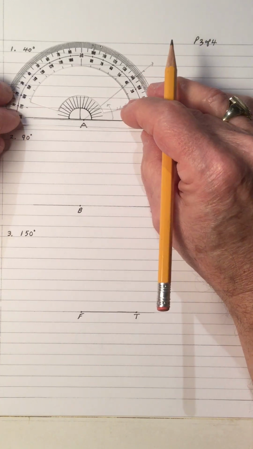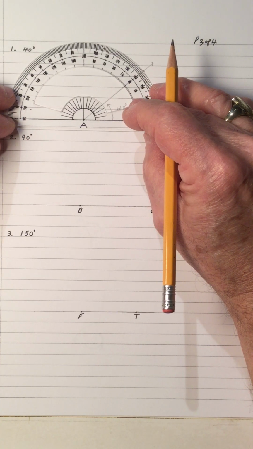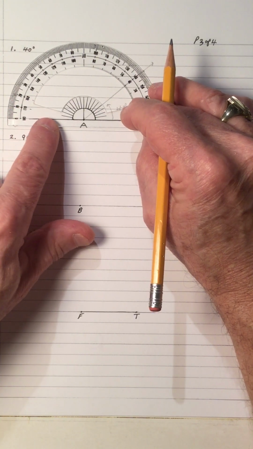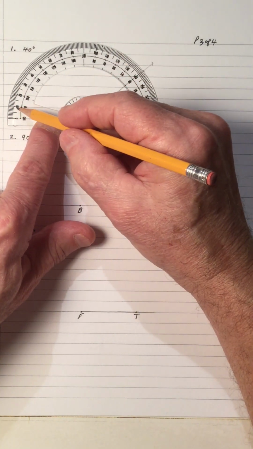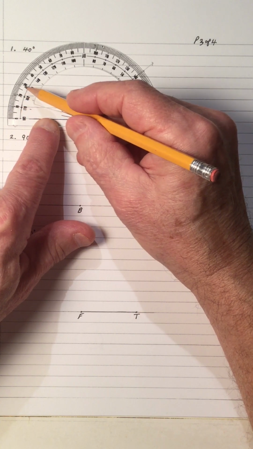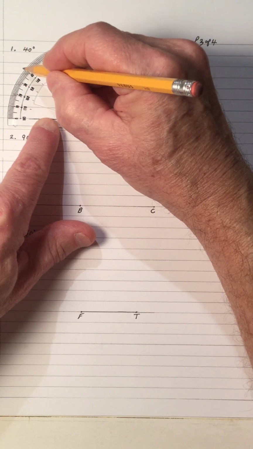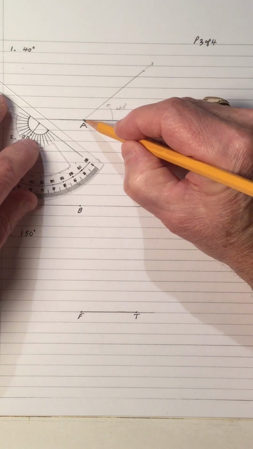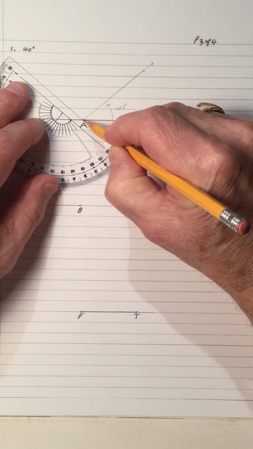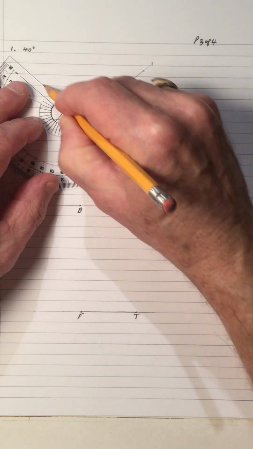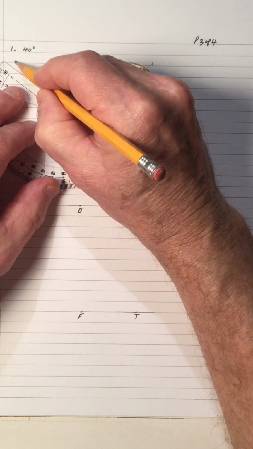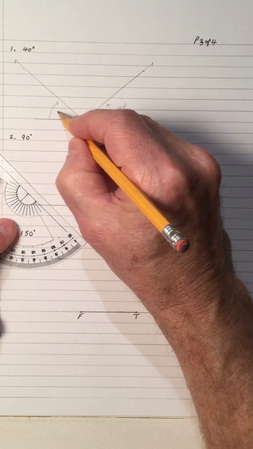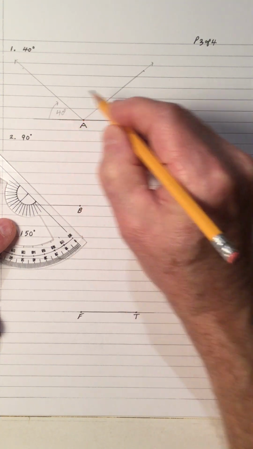Or we can place it back in the same position, and we can rotate up this side. So 40 degrees is 10, 20, 30, 40. 40 is approximately right here. So we have two choices to draw an angle of 40 degrees. So there's the ray going out. That 40 degree angle is this rotation here, which is 40 degrees.